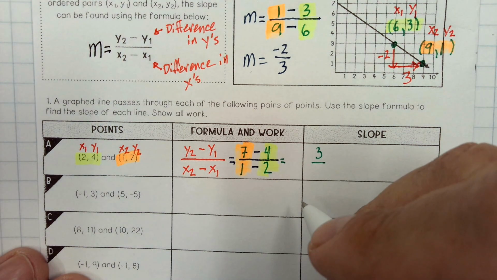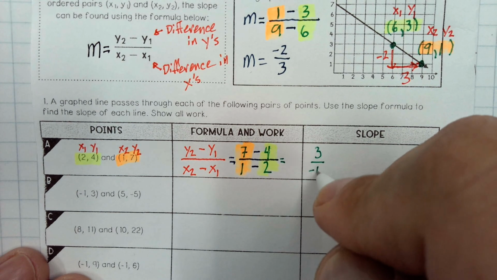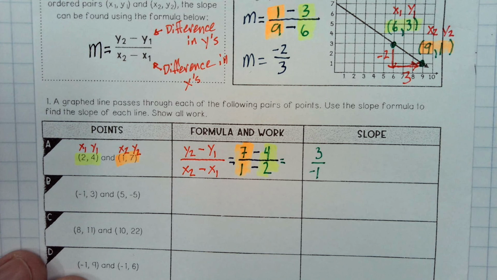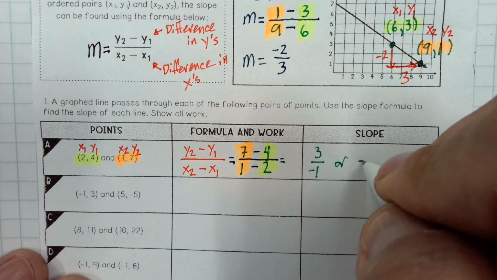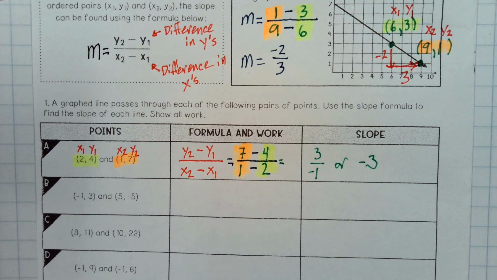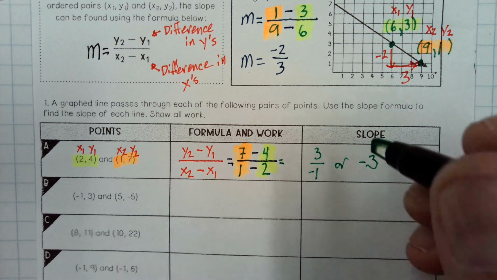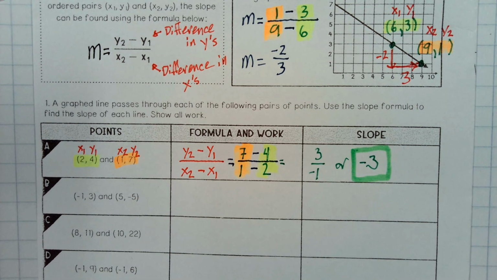Well, 2 minus 1 would be 1. 1 take away 2 is negative 1. So we get 3 over negative 1. Or, if we simplify that, just negative 3. Okay. So the final slope is negative 3. Any questions?